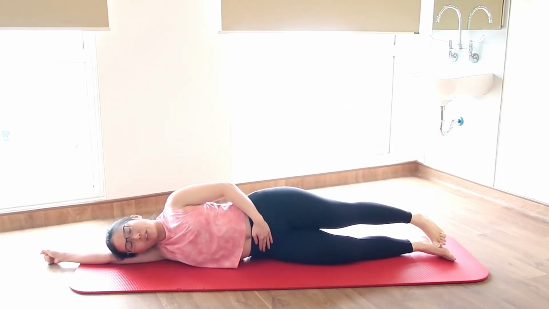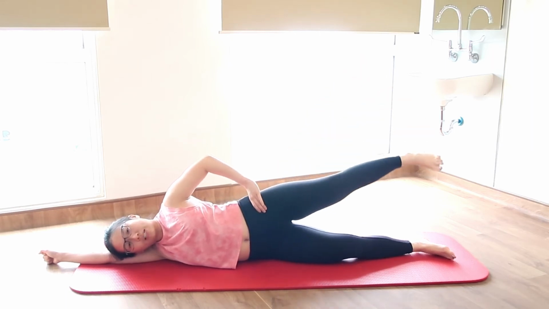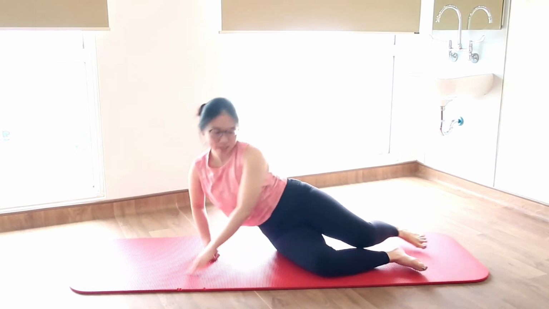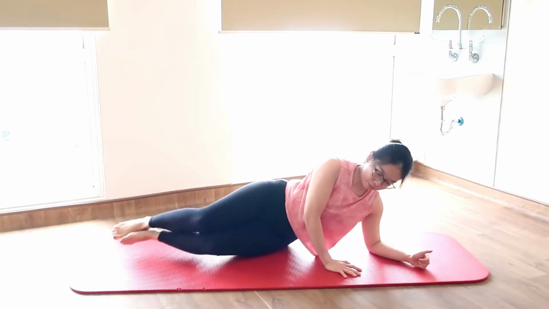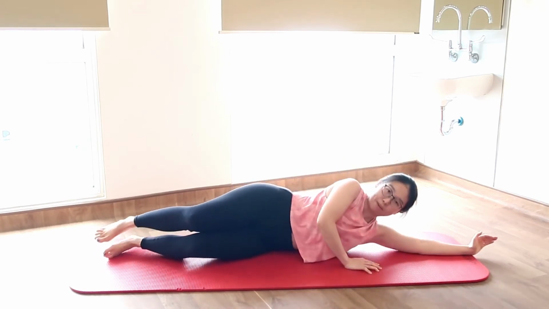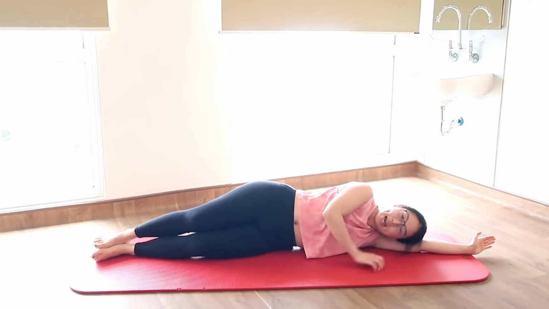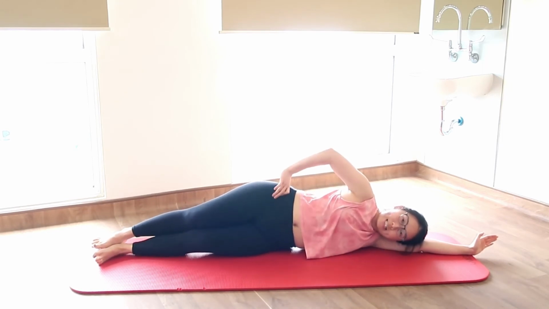Squeezing the front of the thigh. Good. And slowly come back down. Let's turn to the other side. Again, keeping the body nice and long here. Imagine lengthening your spine on the mat. Again, resting the head on the extended arm here, keeping the hips nicely stacked.